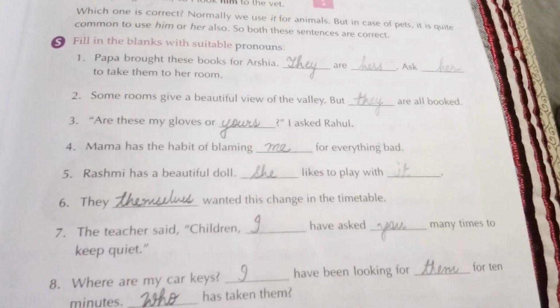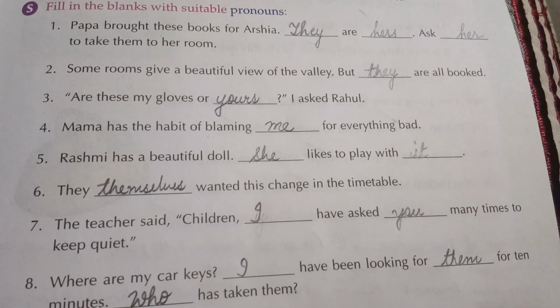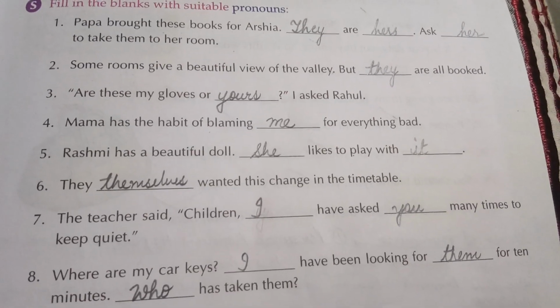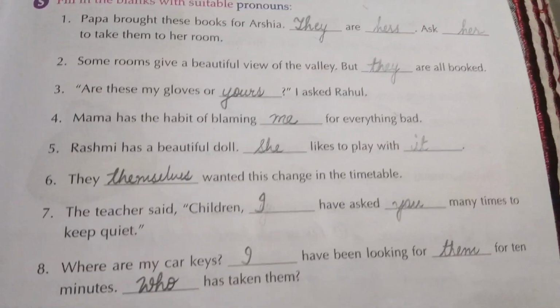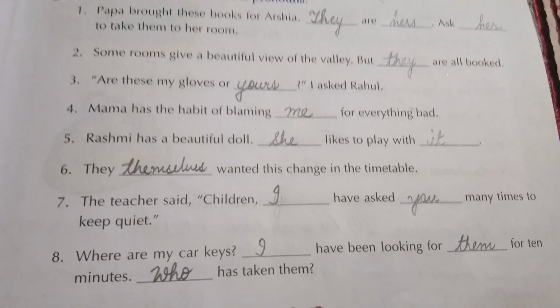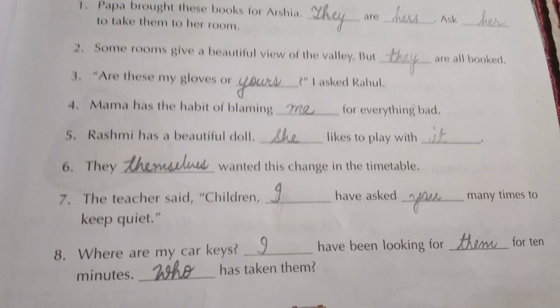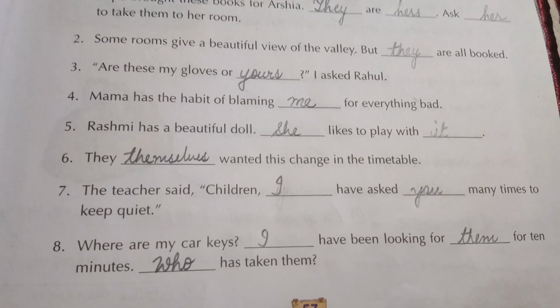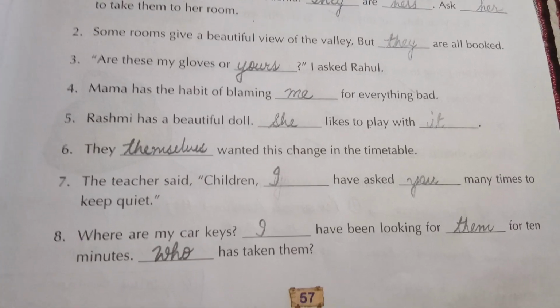This can be done by just using suitable pronouns. Some rooms give a beautiful view of the valley, but they are all booked. For rooms we are writing "they", because it is plural. Are these my gloves or yours? I asked Rahul. Mama has the habit of blaming me for everything bad. Whose mama is she? Mine, right? So she will blame me.